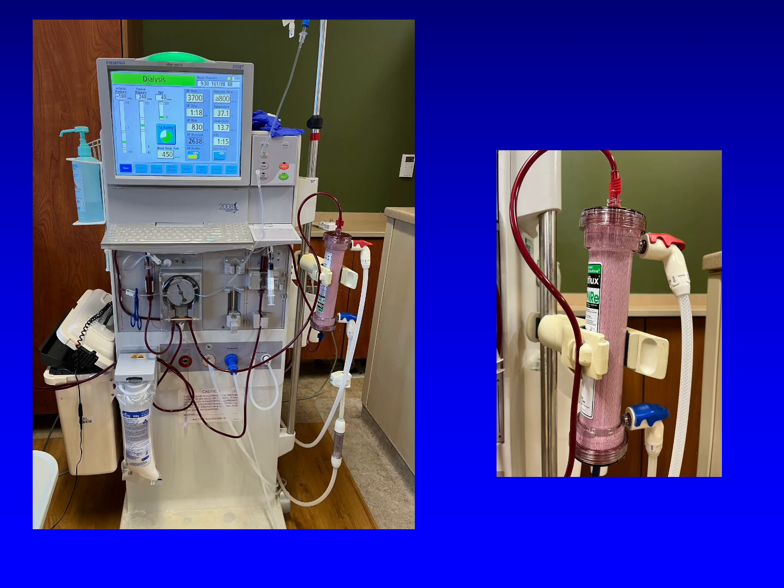So here is an actual dialysis machine, and you can see the patient's blood flowing through the dialysis cartridge in this direction from the red end to the blue end. Its flow rate is controlled by a roller pump, with the cartridge being here on the actual machine. The dialysate flows in the opposite direction and is continuously discarded down the drain after a single pass.